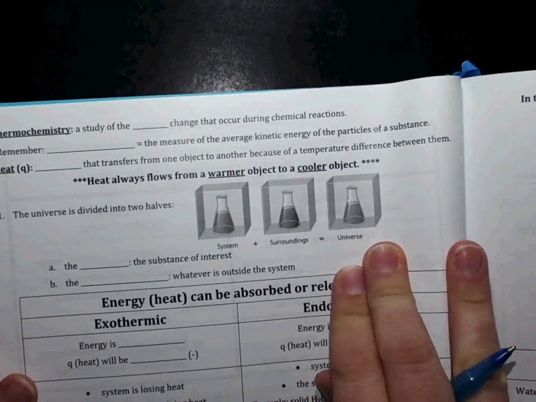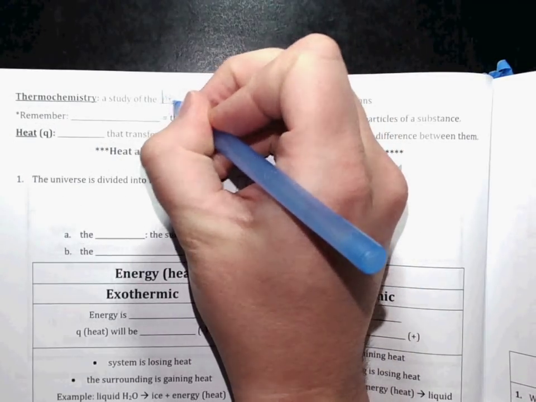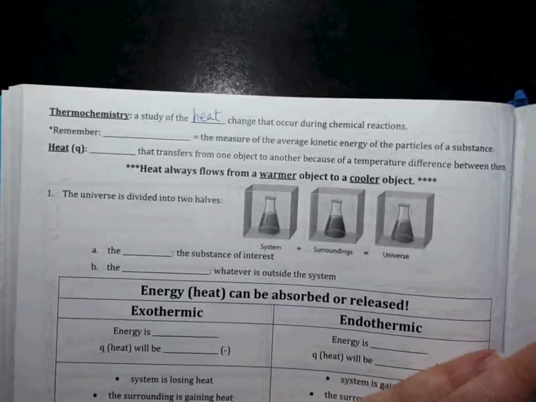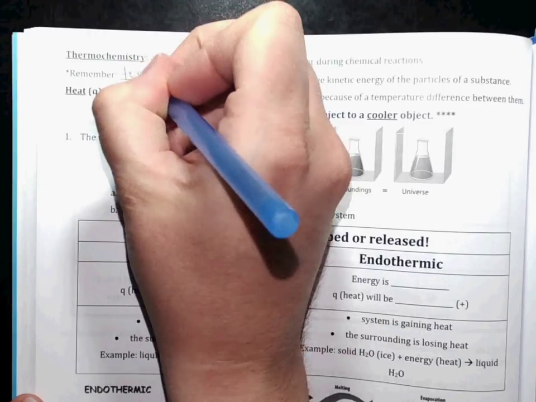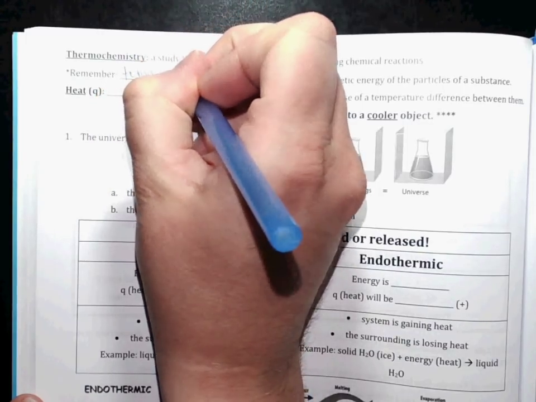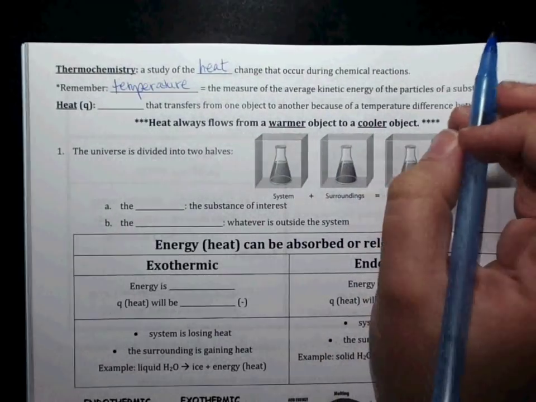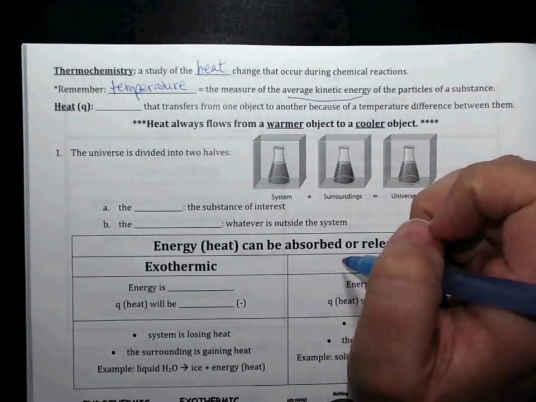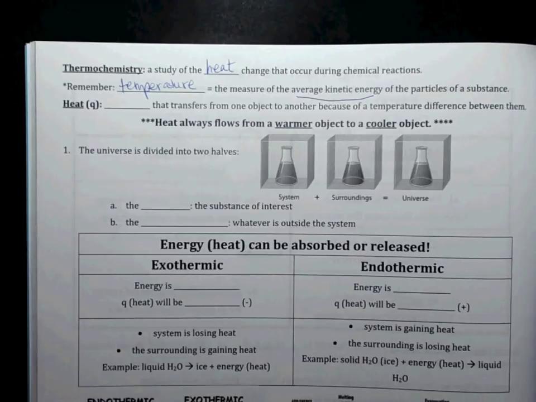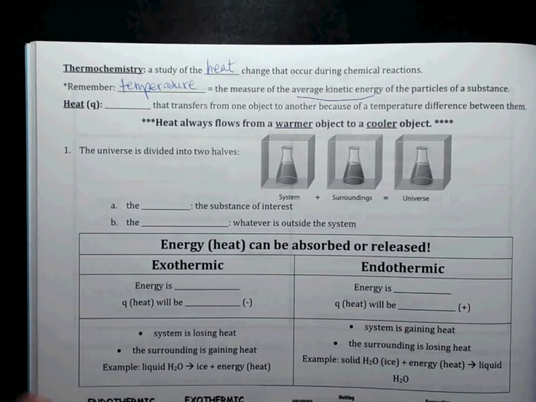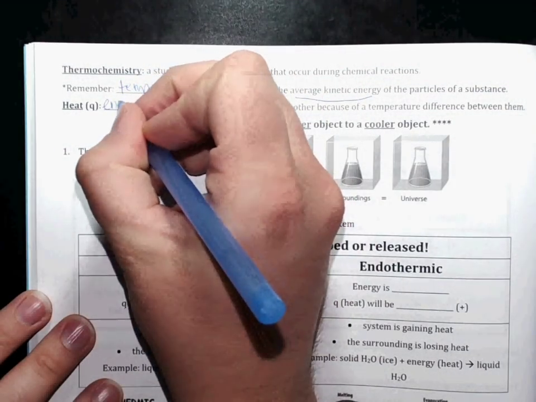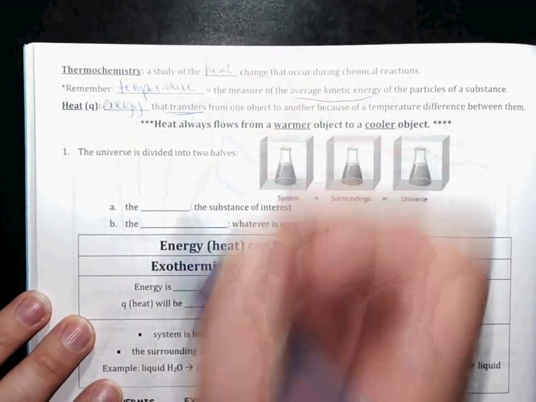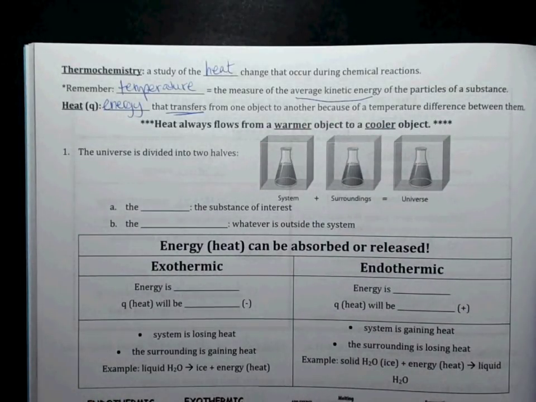Thermochemistry is a study of the heat change that occurs during chemical reactions. Remember, we've talked about this before. Temperature is the measure of how much average kinetic energy the particles have. That's a measure of movement. Heat and temperature are not the same thing. I've mentioned this before, and now I'm going to tell you what heat really is. Heat is energy that transfers from one object to another because of a temperature difference between them.